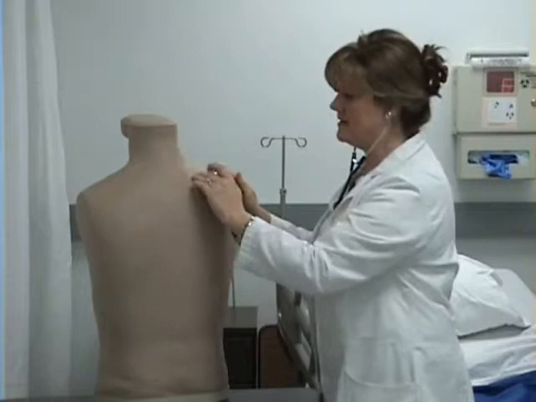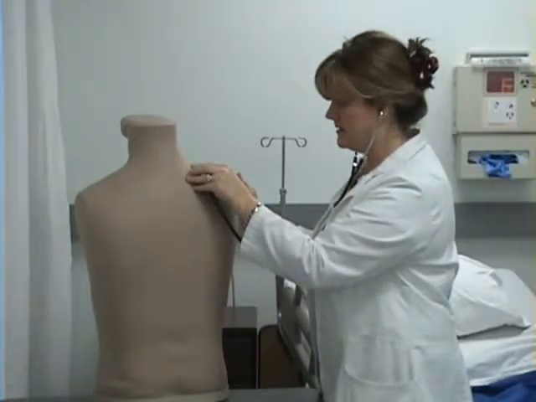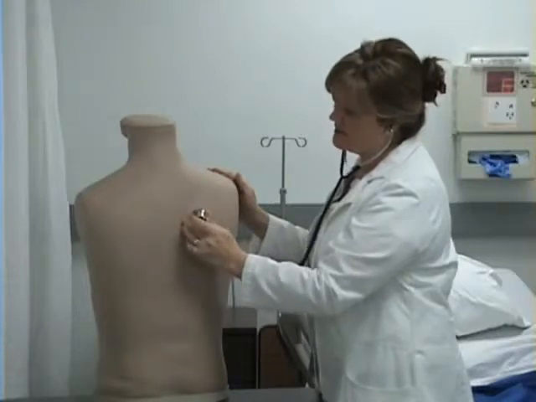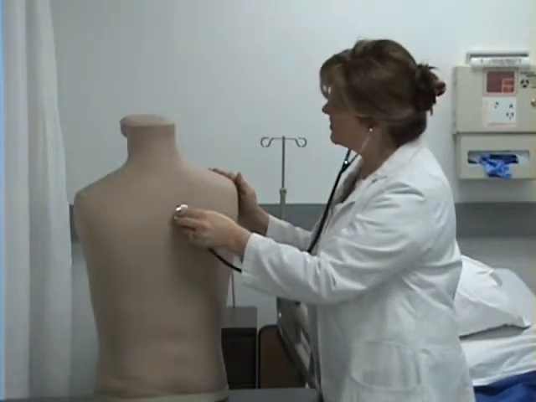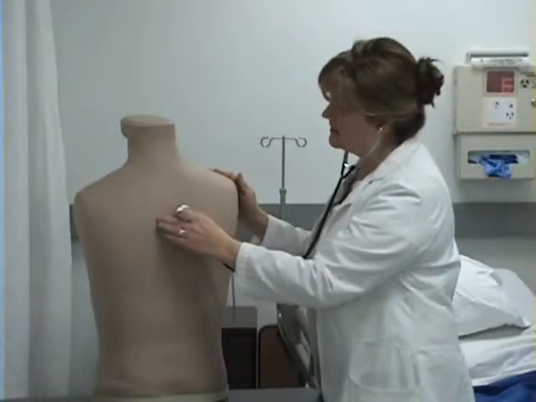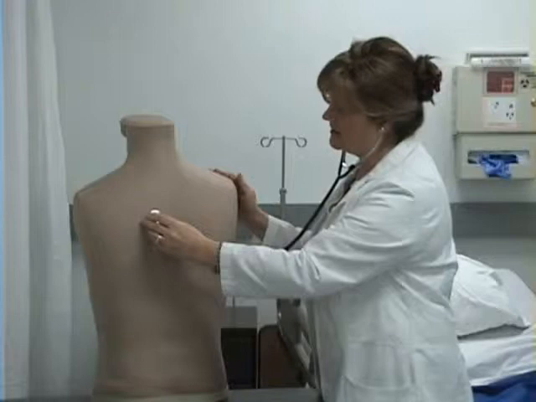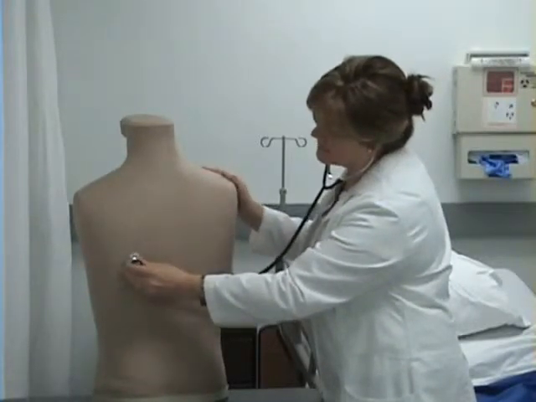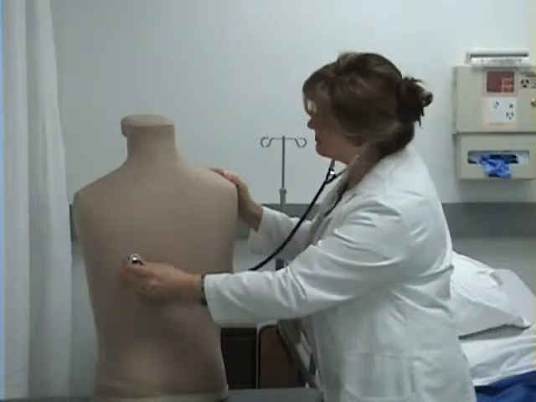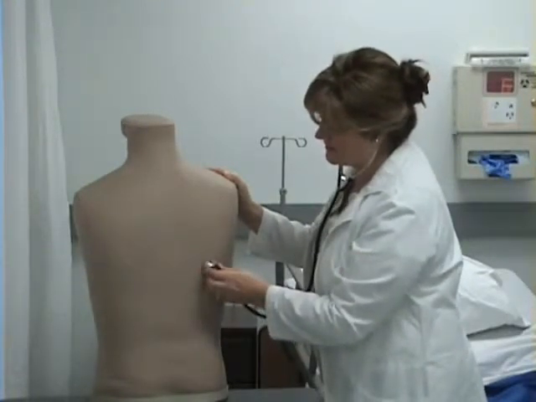I'll move to the opposite side. Deep breath for me. I'm going to come down, making sure I'm not over the scapula or the spine. Take a deep breath for me. Move to the opposite side. And again. Move down on this side. Deep breath. And the same spot on this side.